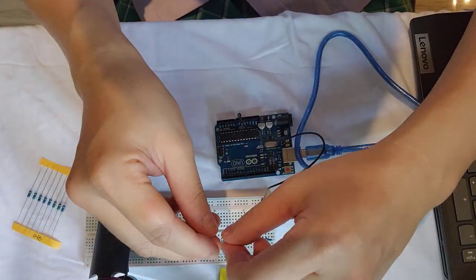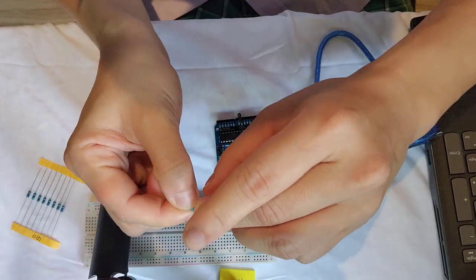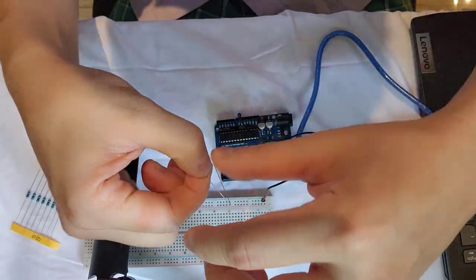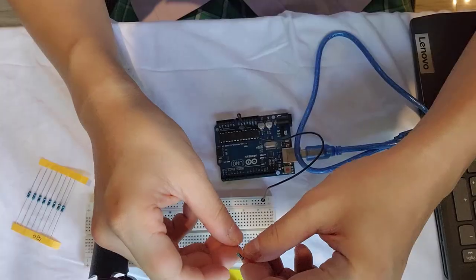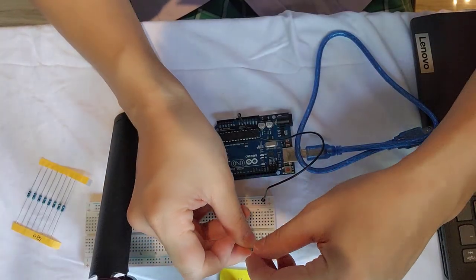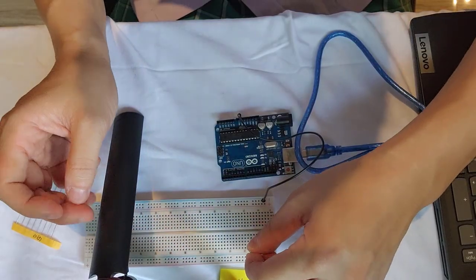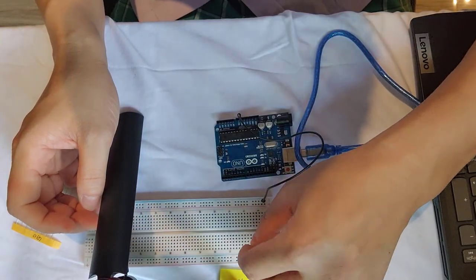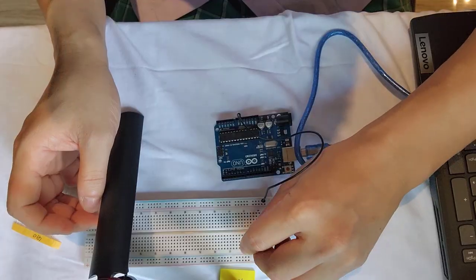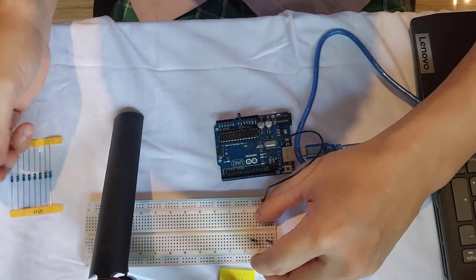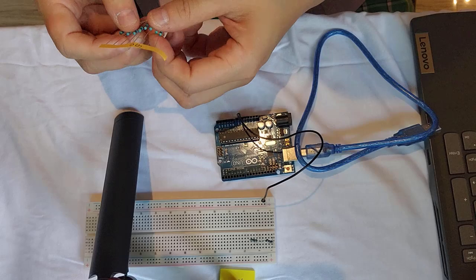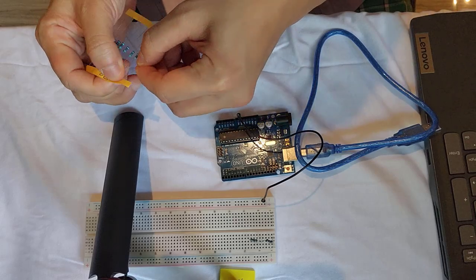I'll be hooking this up now to rows 5 and 9. This will go to 5, and then you will go to 9. So 5 and 9. Second resistor in.